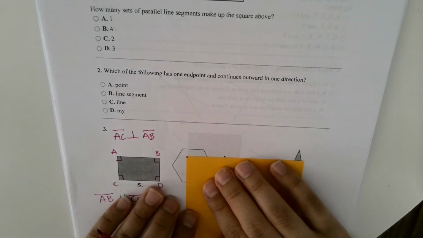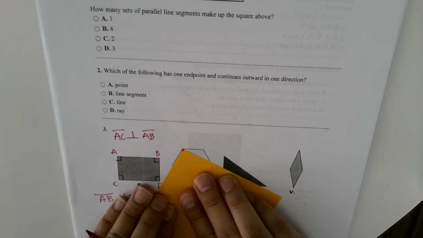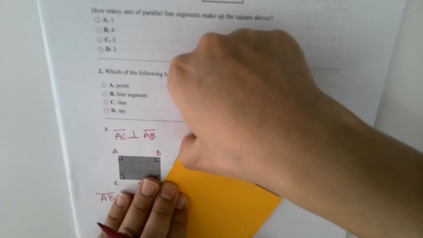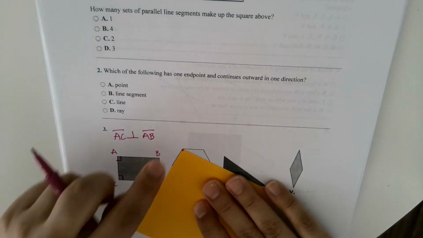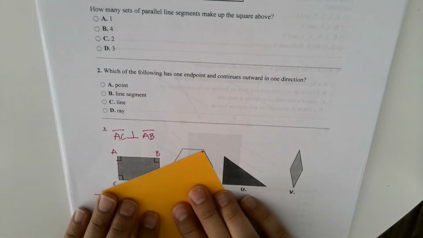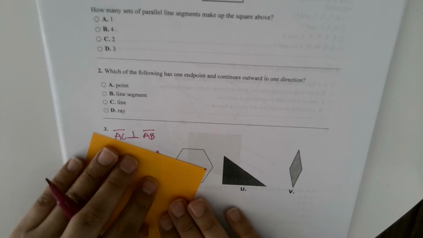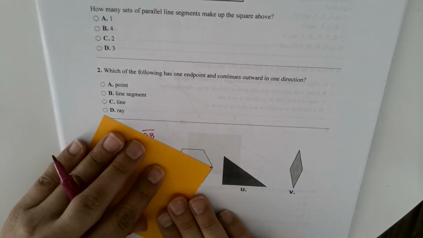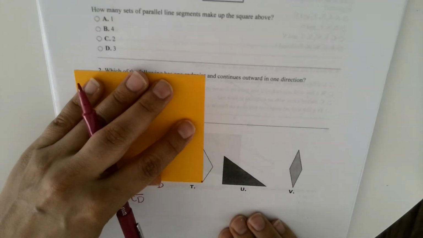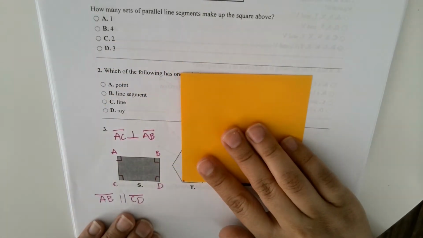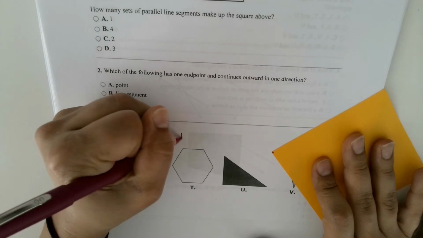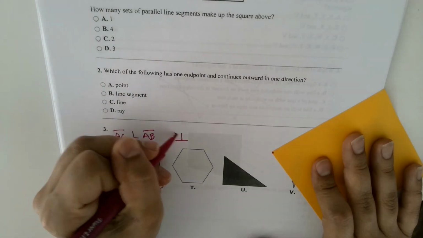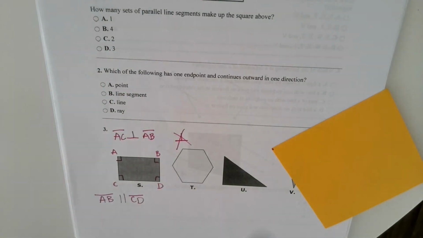And we're going to take a look at this shape. You have to be able to line it up, and if the line isn't falling along with the paper, it cannot be a right angle. So that one's not a right angle. That one's not a right angle. Still not a right angle. So on this one, it actually looks like we don't have any right angles. That means we cannot have any perpendicular lines here.